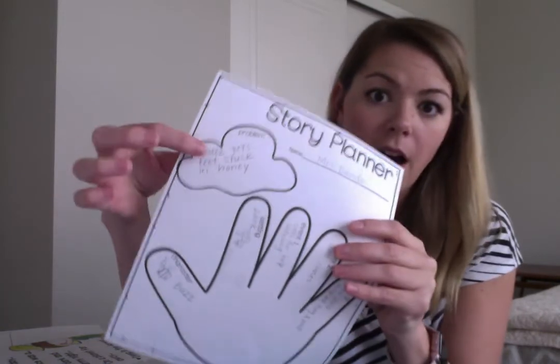Then we moved on to the problem. So we went off of the hand a little bit, and we went up to this cloud at the top. And what we do when we plan a fiction story is, after we've picked the character and the setting, now we're going to think about what kind of trouble this character is going to get in. So in many stories, when we read lots of books, you'll notice that there's a problem, and then the problem gets solved, and that's called the solution.